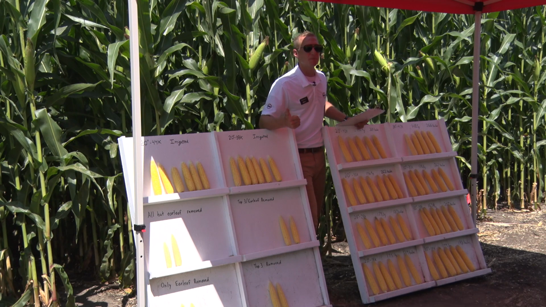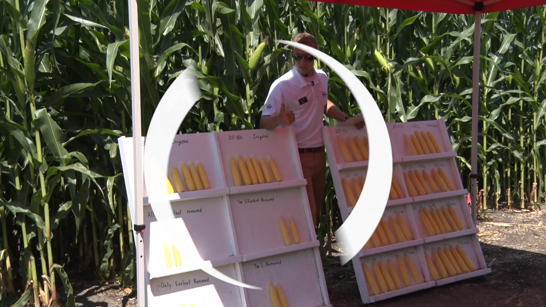You know, if you've got a higher population, now you can start cranking up the nitrogen if you want to. If you have the ability to put on water, now you can start cranking that up. But make sure that you're giving yourself the best shots you possibly can from the very beginning.